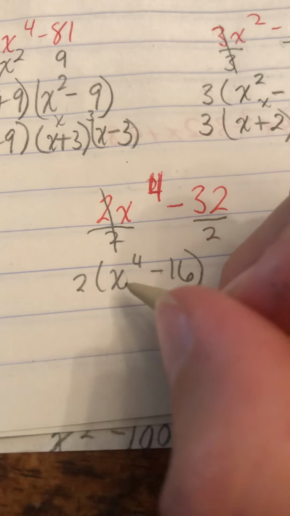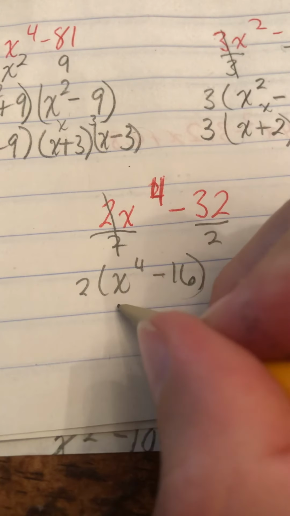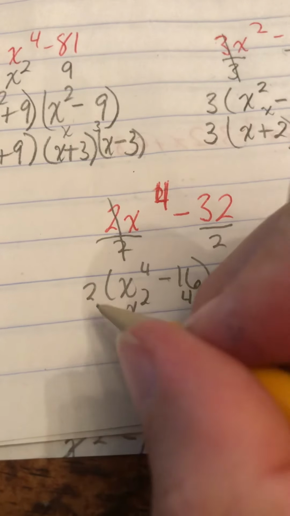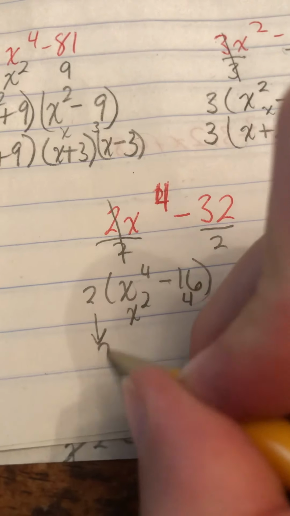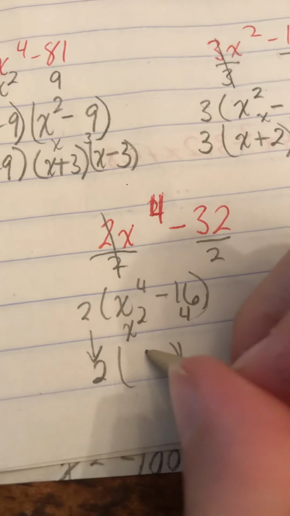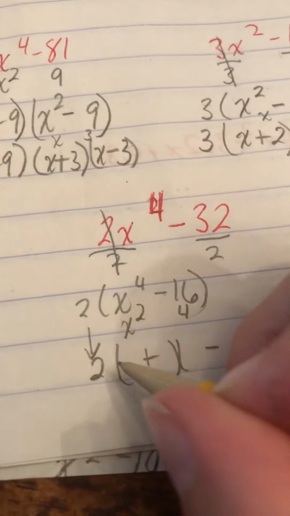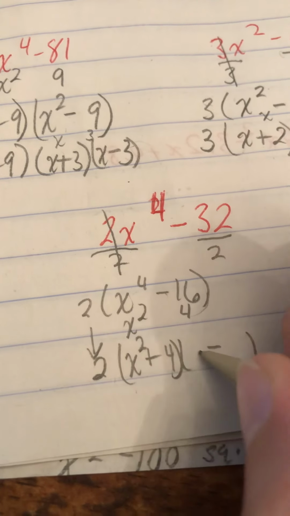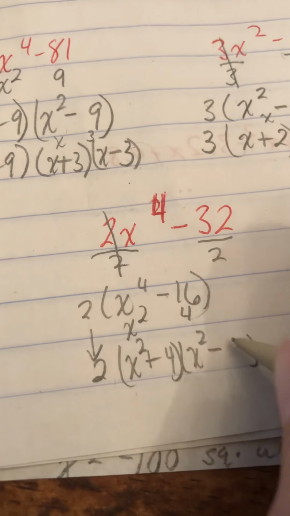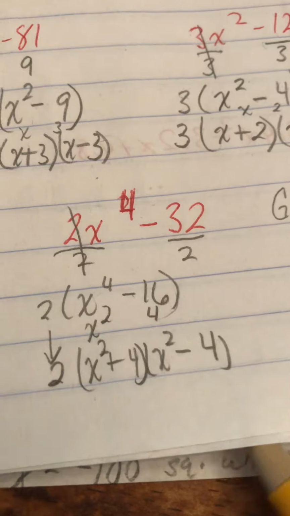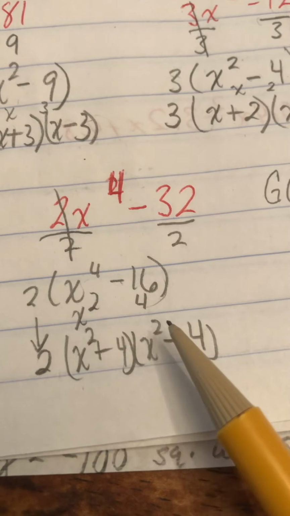The minus sign. So 4 divided by 2 is 2. Square root of 16 is 4. Bring your GCF down. Plus, minus, x squared and 4. X squared minus 4. Not completely finished. I have to look at the minus sign. Is x squared a perfect square?